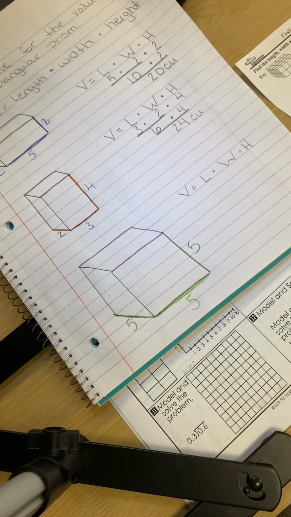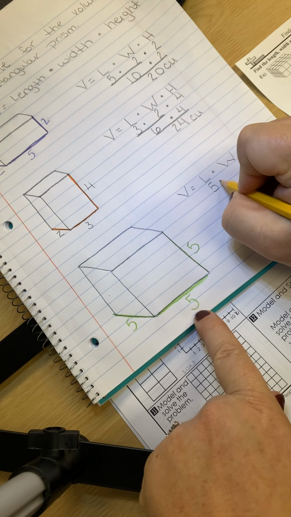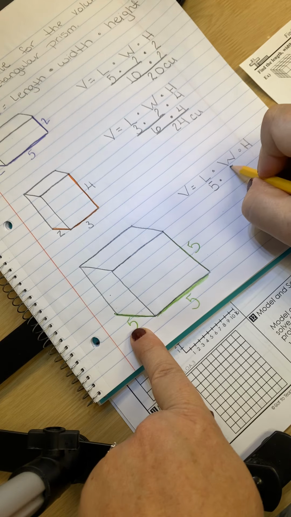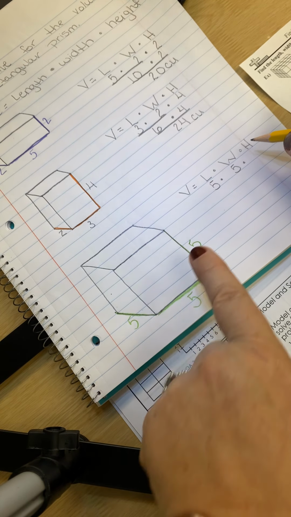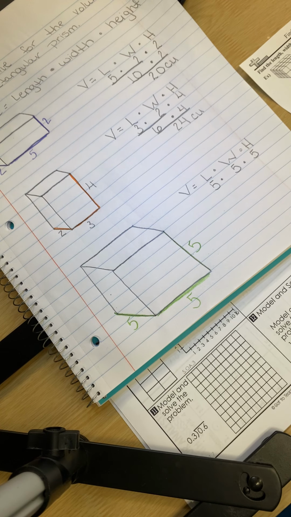And now we're going to go through it, and we're just going to say, do I have my length? Yes. That is a 5. Do I have my width? Yes. That is also a 5. Do I have my height? Yes. That is also a 5 because it's a cube.